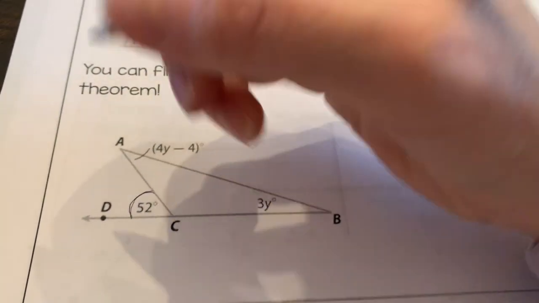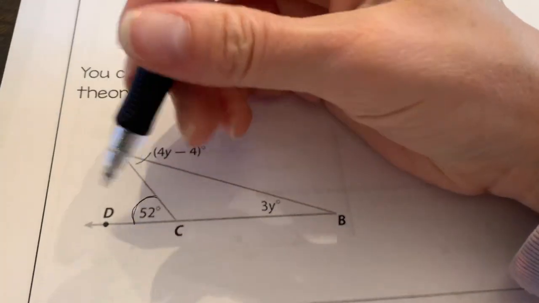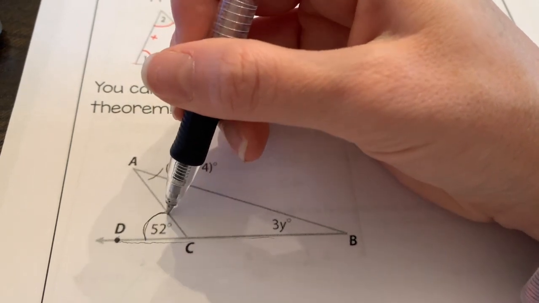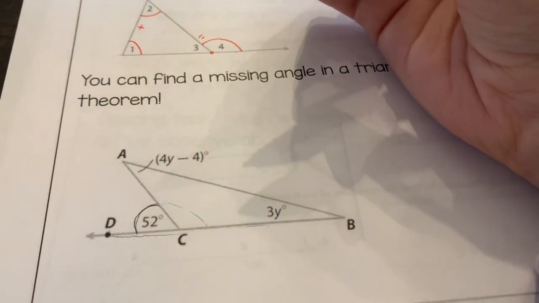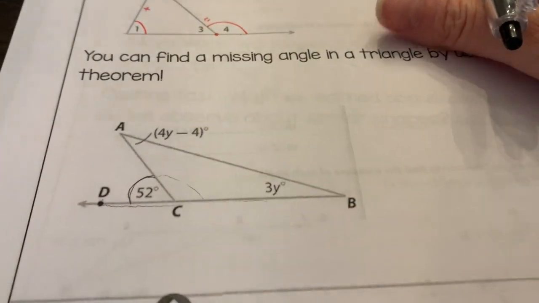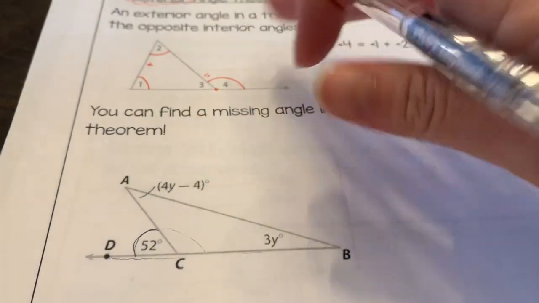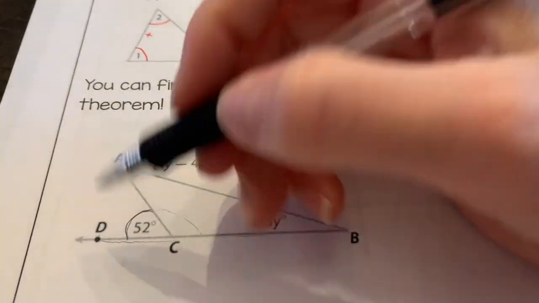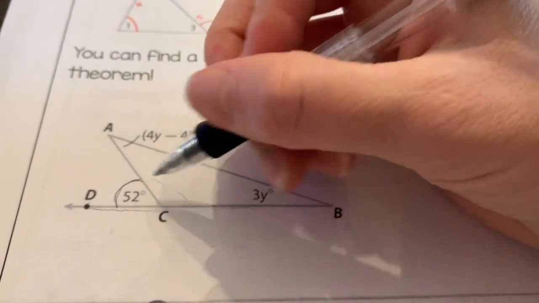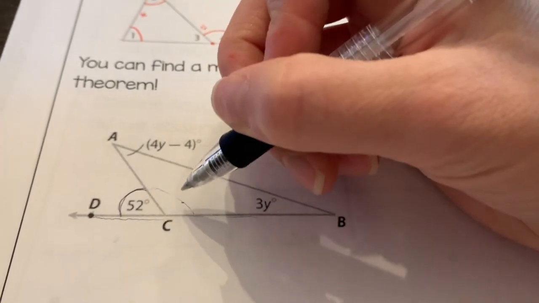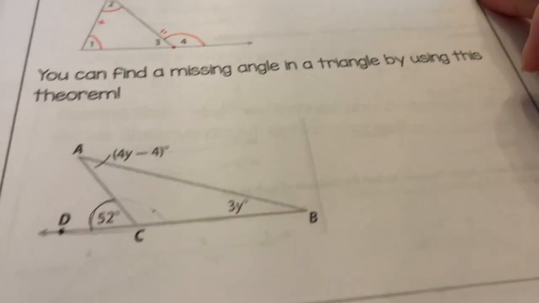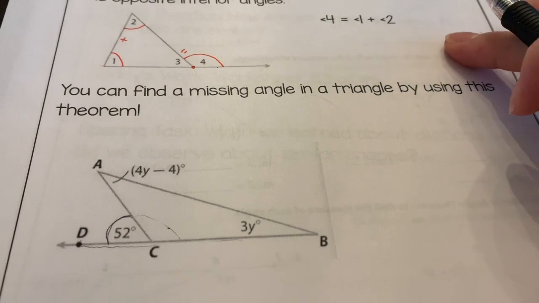C right here is not important, but if we wanted to find it, we could, because what you'll notice is this is a straight line, and if I know this, then I know that the other piece has to add up to 180 degrees. So there's a few different ways that you can do this. You can use this theorem, which we're going to do here, but technically, if you know the exterior angle, a lot of the time you'll be able to say, okay, well, if this is 52, then I know what this angle is, and I know that the sum of these three is going to be 180. So I can also do it that way sometimes, but we're going to use the exterior angle theorem.